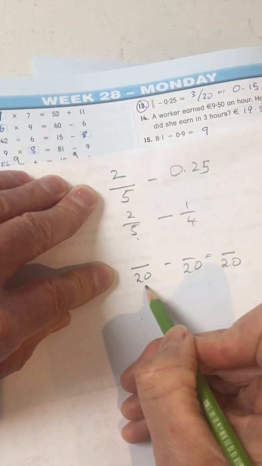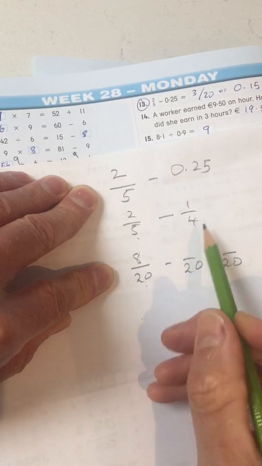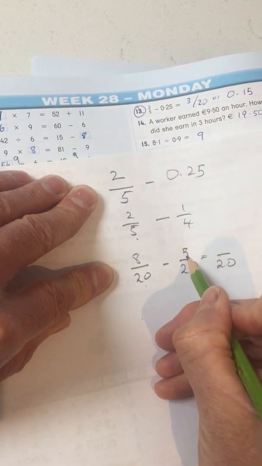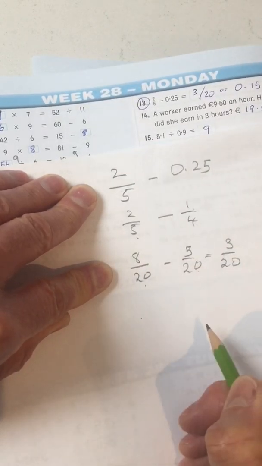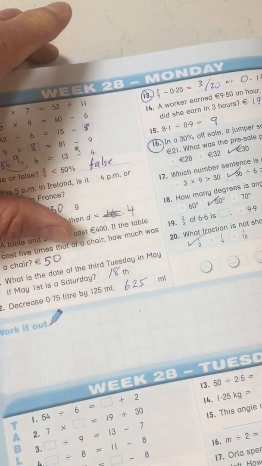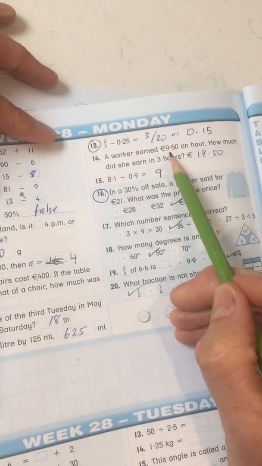5 into 20 goes in 4 times. 4 times 2 is 8. That means that 2/5 is equivalent to 8 20ths. 4 into 20 goes in 5 times. 5 times the numerator of 1 is 5. 8 20ths take away 5 20ths is 3 20ths. So my answer there is 3 20ths, and 3 20ths is the same as 0.15.